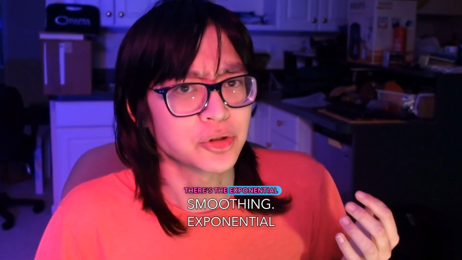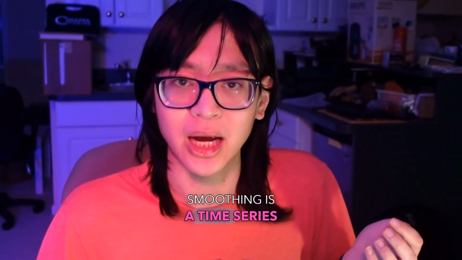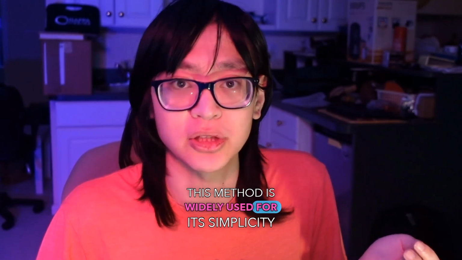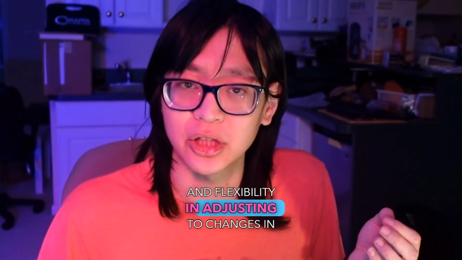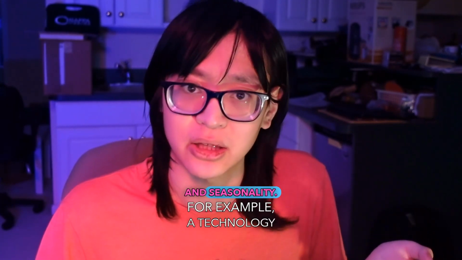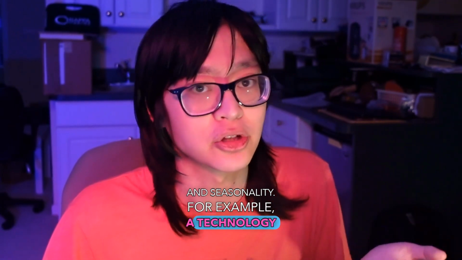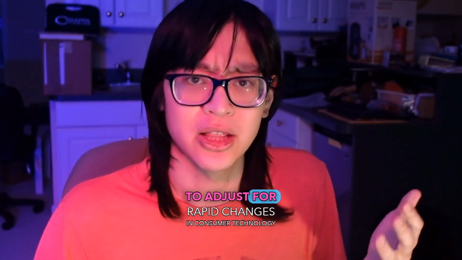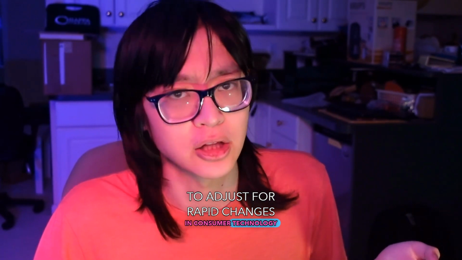There's the exponential smoothing. Exponential smoothing is a time series forecasting method that applies decreasing weights to older observations. This method is widely used for simplicity and flexibility in adjusting to changes in trends and seasonality. For example, a technology company using exponential smoothing to forecast the demand for a new smartphone model, giving more weight to recent sales trends to adjust for the rapid changes in consumer technology preferences.